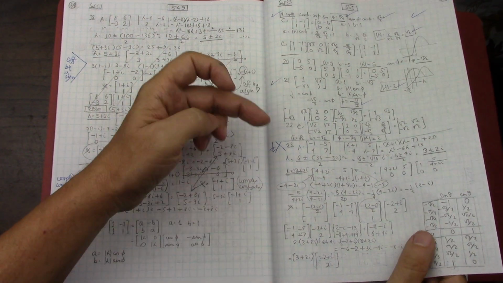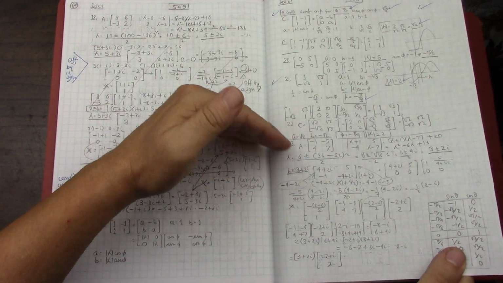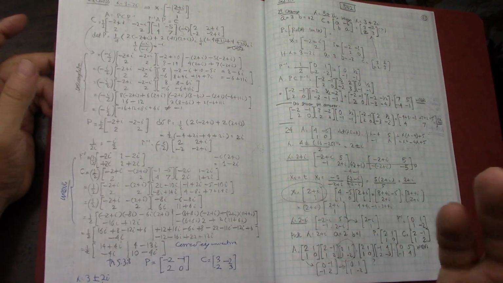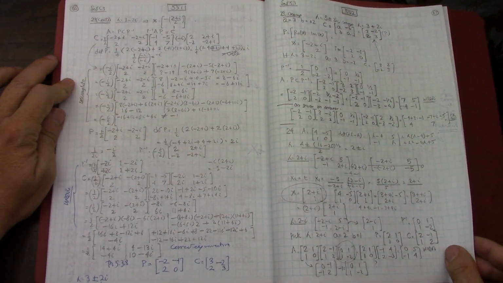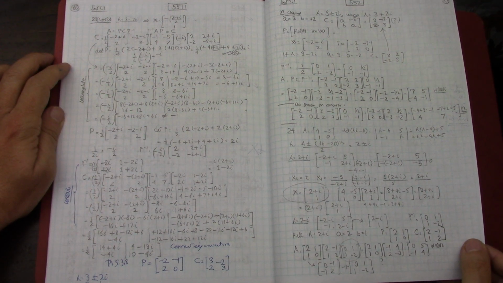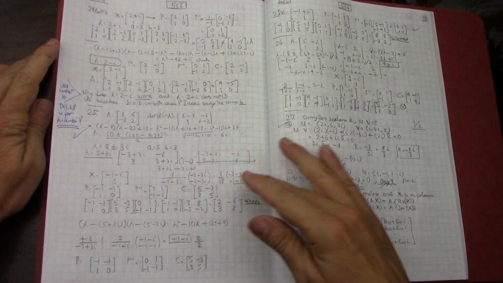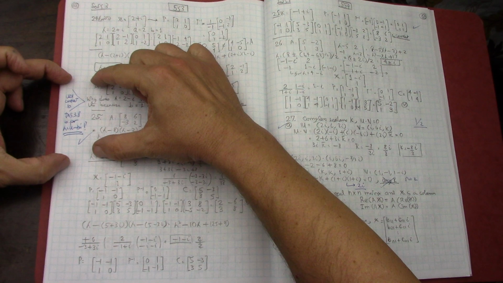And so I kept trying to use the 2 plus i, the first one, and I kept getting something wrong till I realized, yes, the theorem is only working for the second eigenvalue. That's how it was written. So once I figured that out, then I started getting things right.